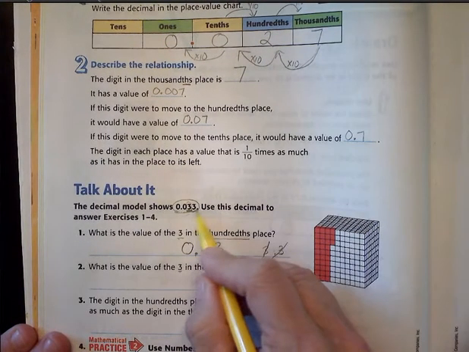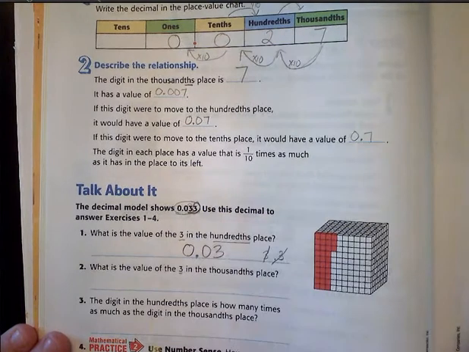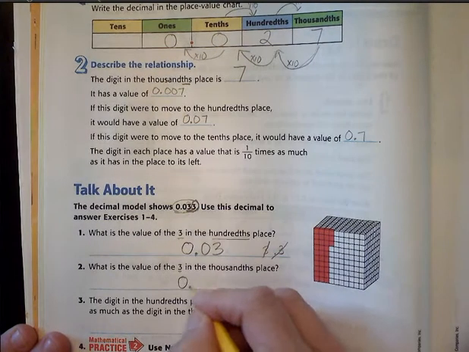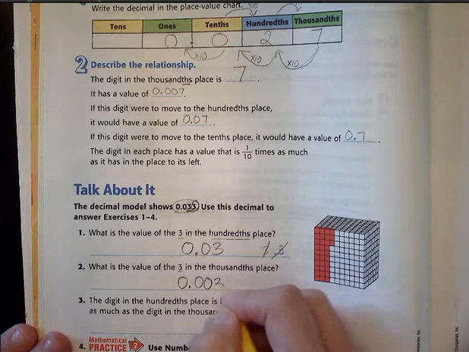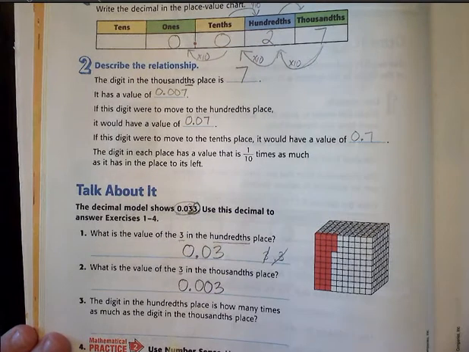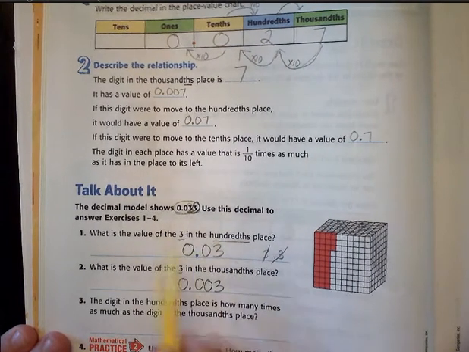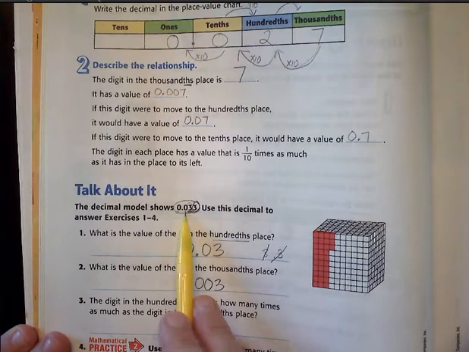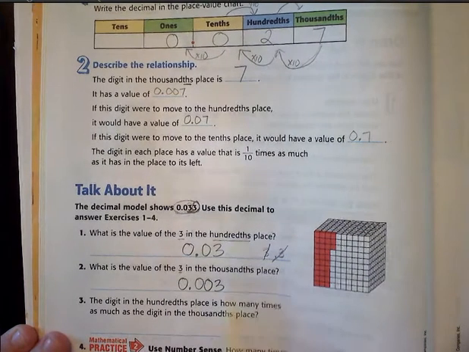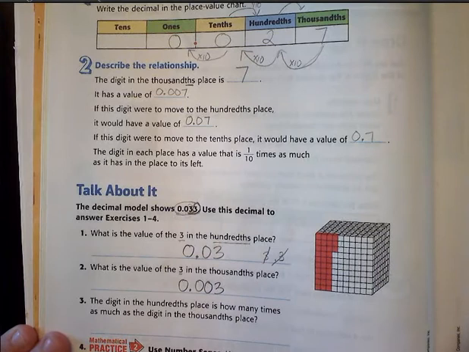What is the value of the 3 in the thousandths place? What about that 3, the second 3? Well, it's worth 0.003. It's all the way over there. It's got these two, the tenths and the hundredths, in between it. It's only 3 out of 1,000.